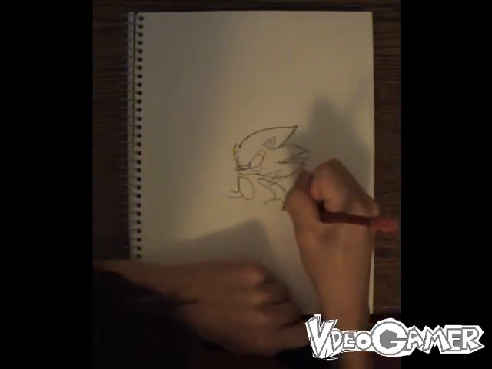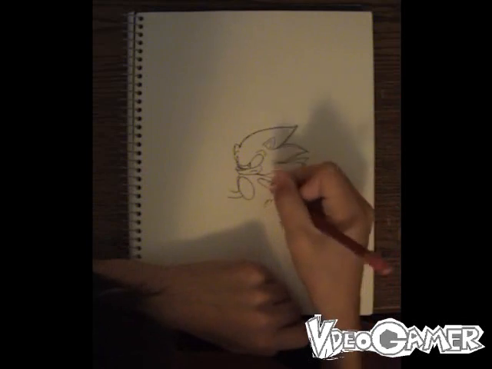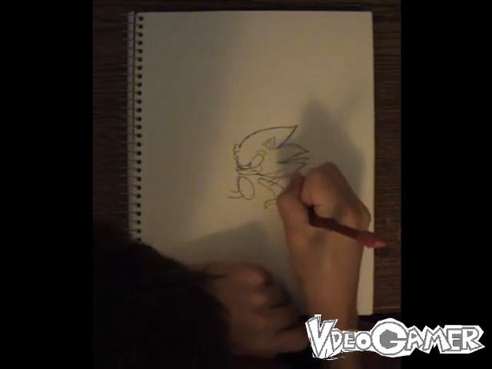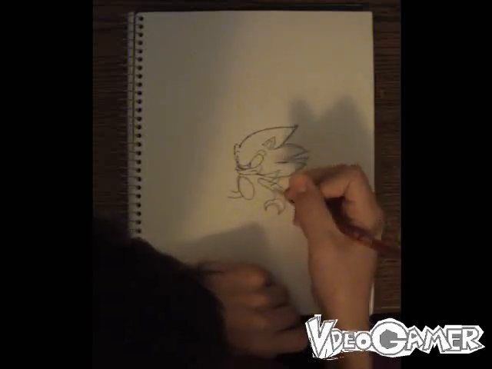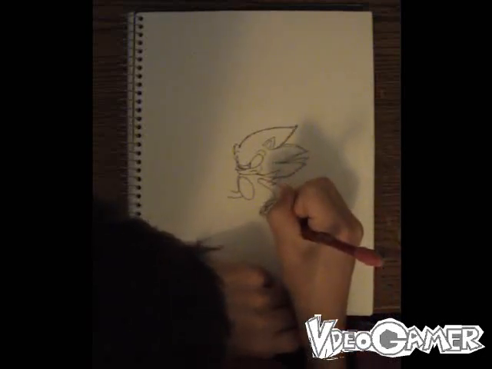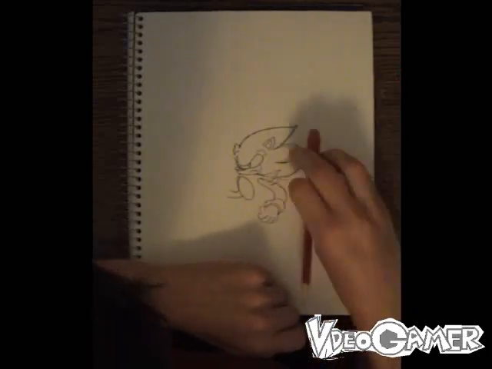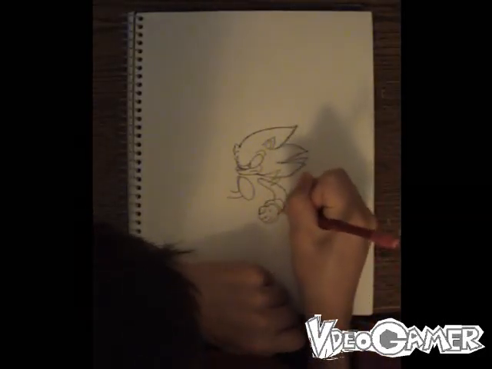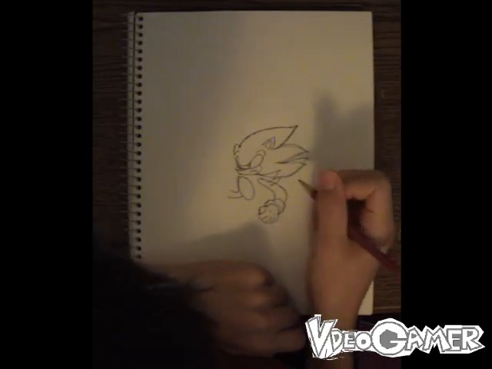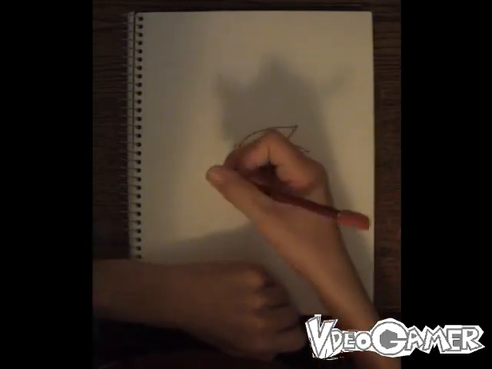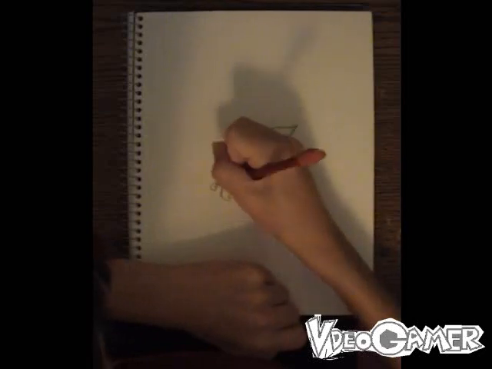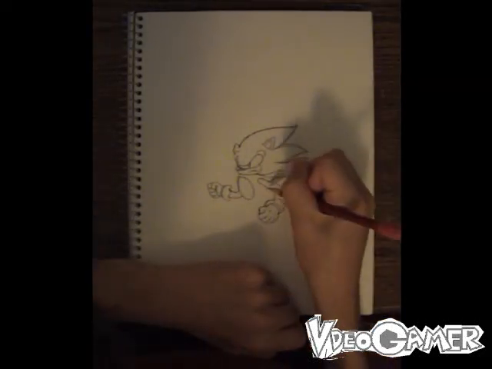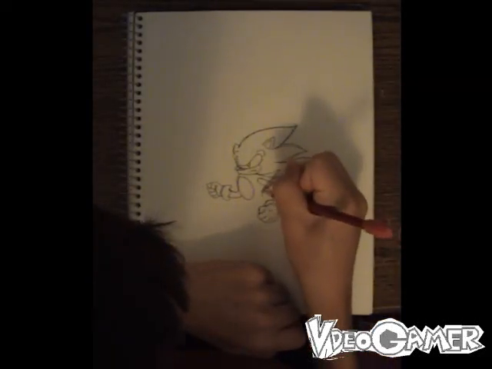To draw Sonic's hand, you gotta start out with the little puffy part for the glove. And I'm going to sort of put a ring around it just so I can keep track of it. And then I'm going to draw his hand. And then you gotta finish up the details on the right hand. And then you're going to do the other hand the same way, and then you're going to do the rest of Sonic's body.